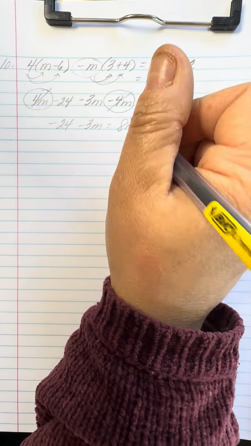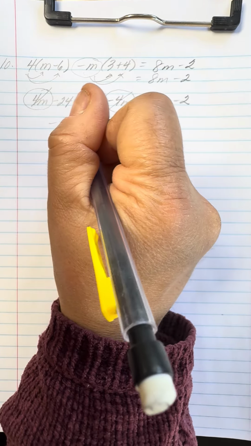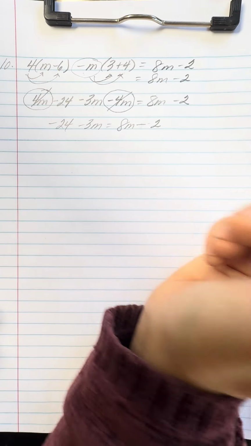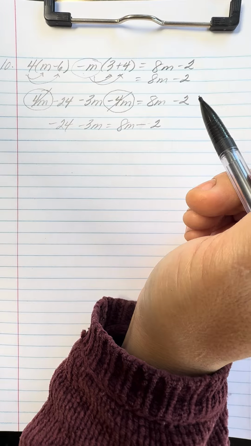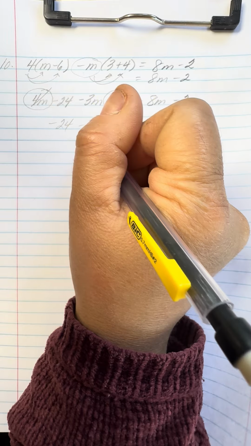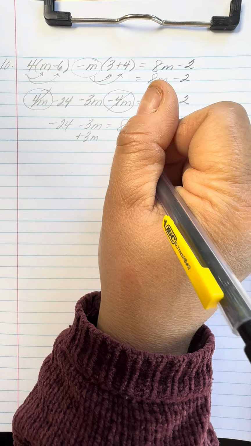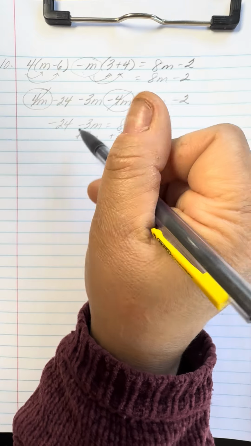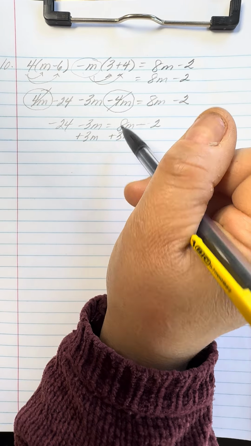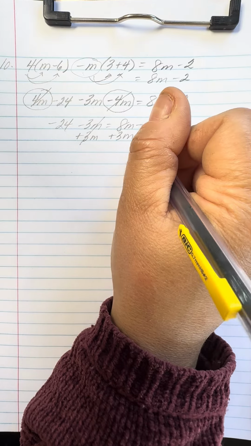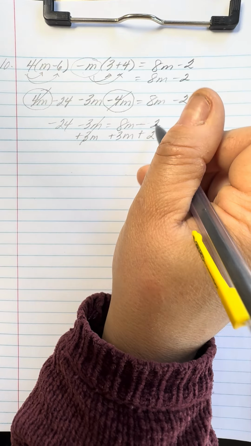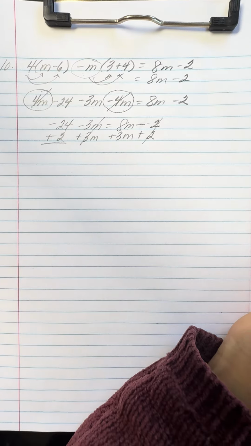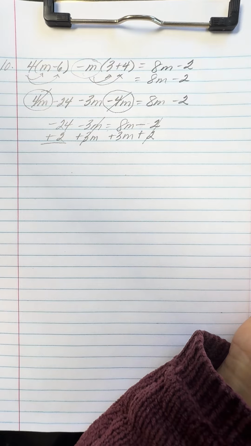I'm going to decide to move this m over here and the whole numbers over here to try to keep my m's positive and save myself that step. Remember, I need to solve for positive m, so I'm making decisions like that. You could subtract the 8m from here and here, but I'm going to instead move this one here so that these m's stay positive. Then I'm going to move this whole number. It's a negative 2, so I'm going to add the 2, and I've got to do the same thing on this side to keep my equation balanced and keep my quantities true.